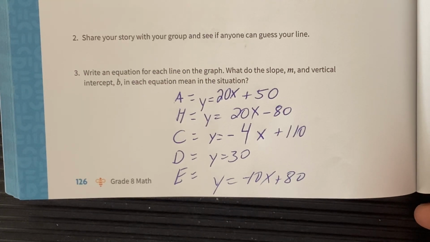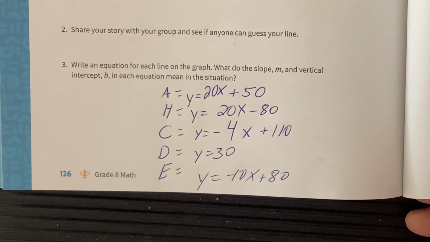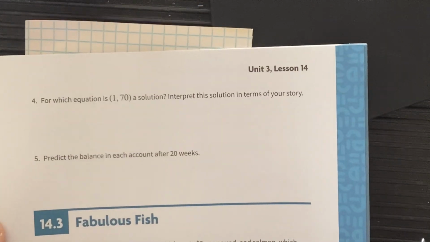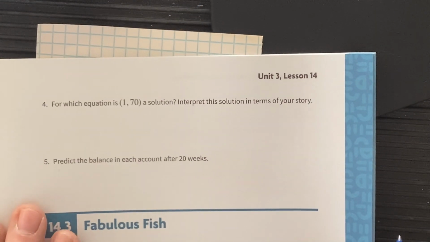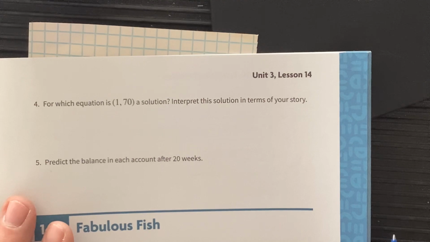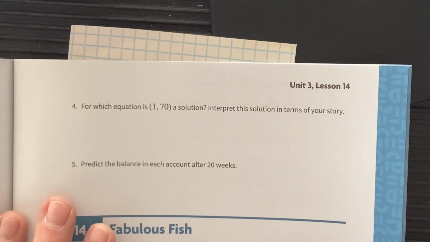Okay, don't leave your group yet. You got one more question to answer together. Question number 4, is 170 a solution to your equation? Is 170 on your line?